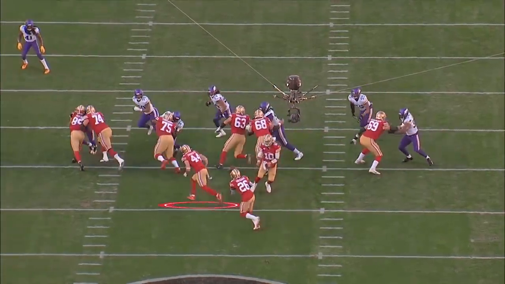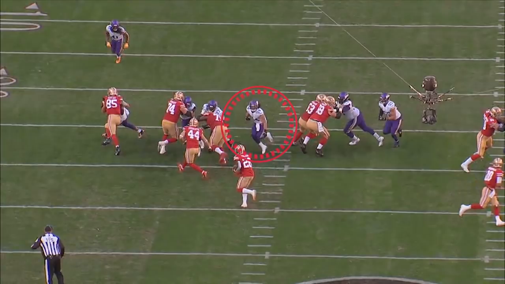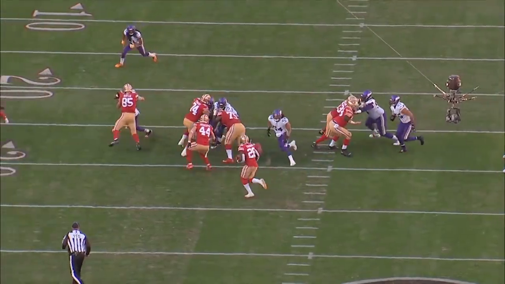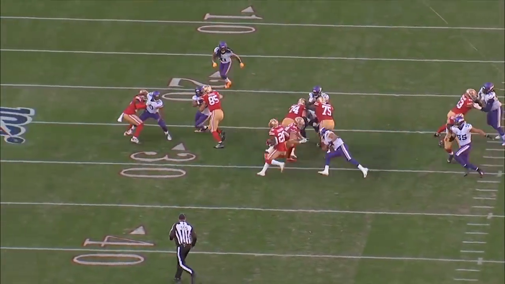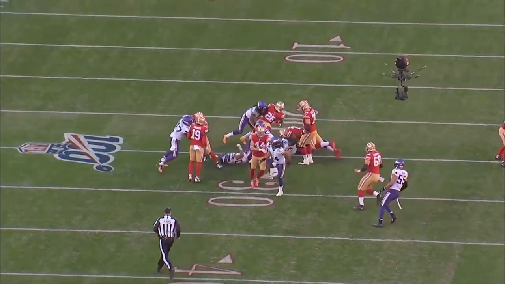But Juszczyk right here sees Eric Kendricks out of his periphery. And what's he do? He's like a good plumber. He fixes leaks. The leading tackler of the Vikings on a run-through gets picked off by Juszczyk. All right? Just keeping the line of scrimmage clean.